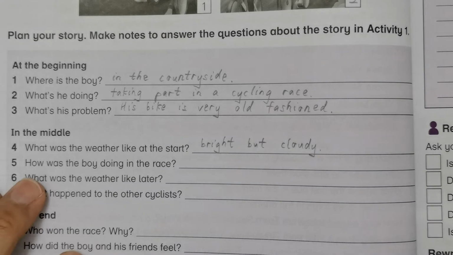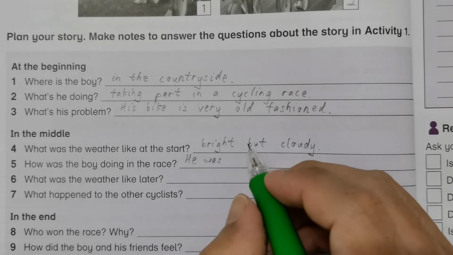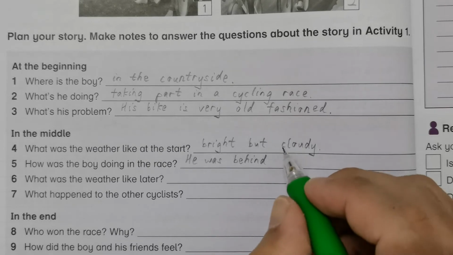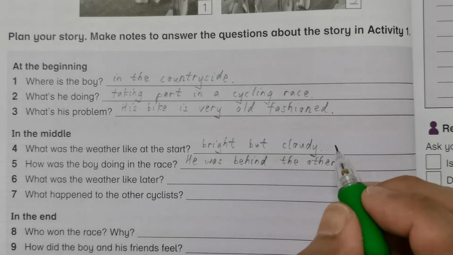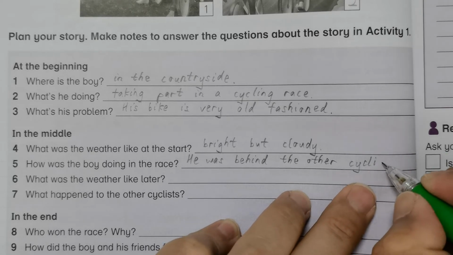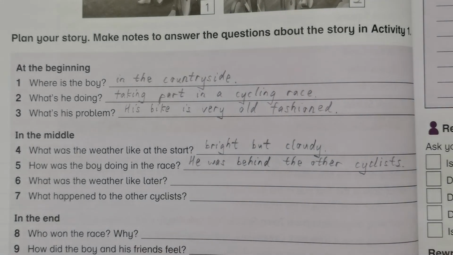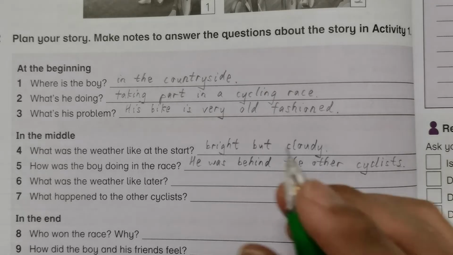Then we have next question. How was the boy doing in the race? So obviously he's not doing very well. So he was behind the other cyclists. And number 6, what was the weather like later? This is rainy.